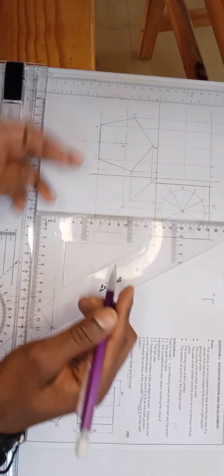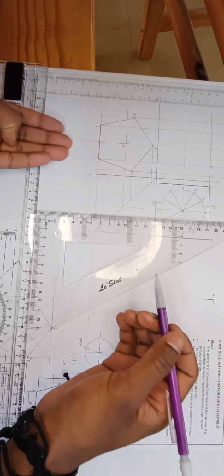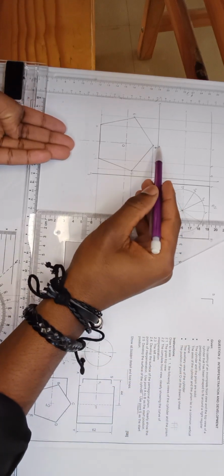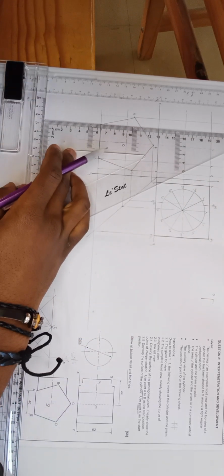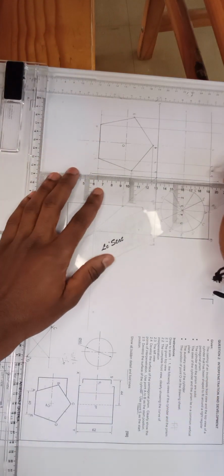This will also be C, because C coming from this side will be hidden detail. You'll never be able to see this one. Then A will be a solid line and also B. So let's finish with those ones.